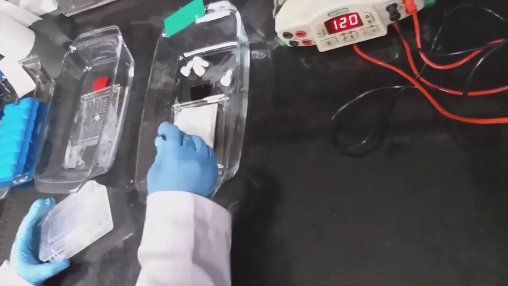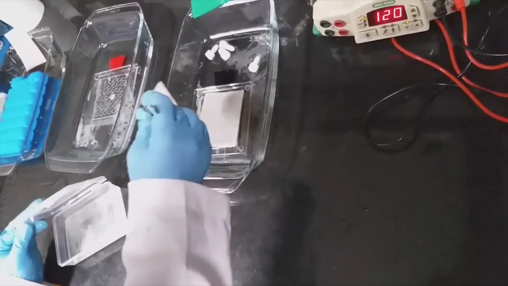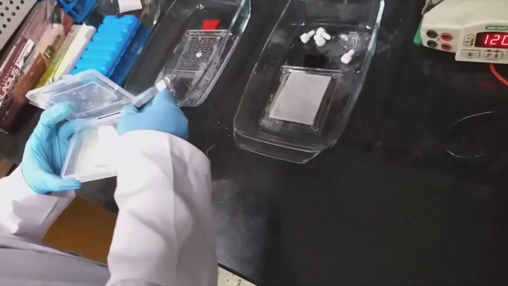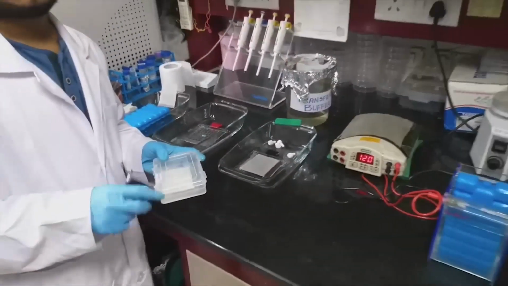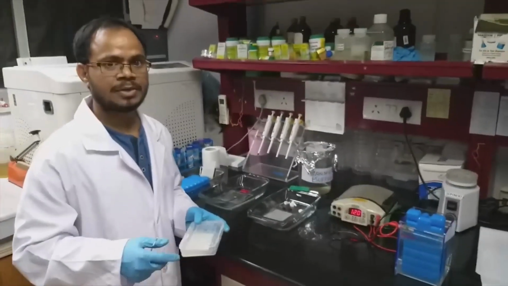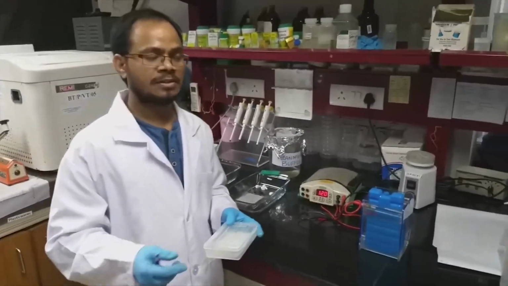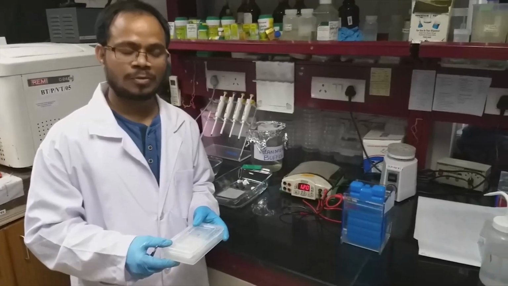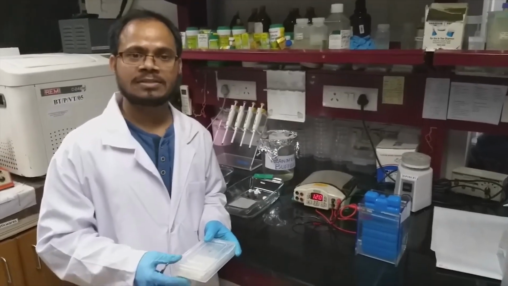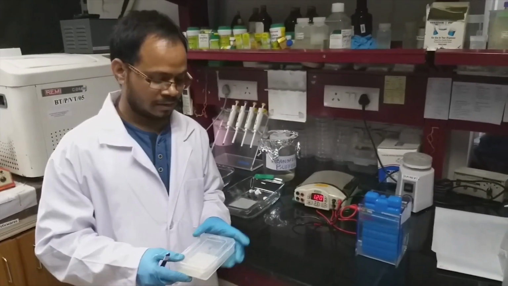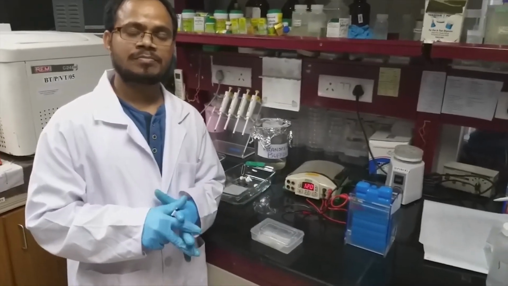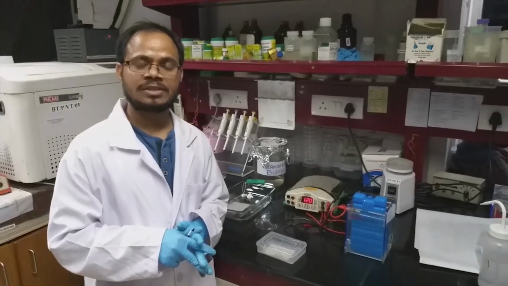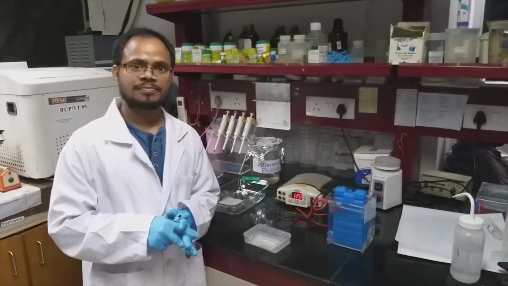Take out the blot and keep it in blocking buffer. In this condition, if you are keeping it at room temperature, it is for at least 2 hours. If you are keeping it at 4 degrees Celsius, you can keep it overnight. The blocking buffer contains skim milk or BSA along with Tween 20.